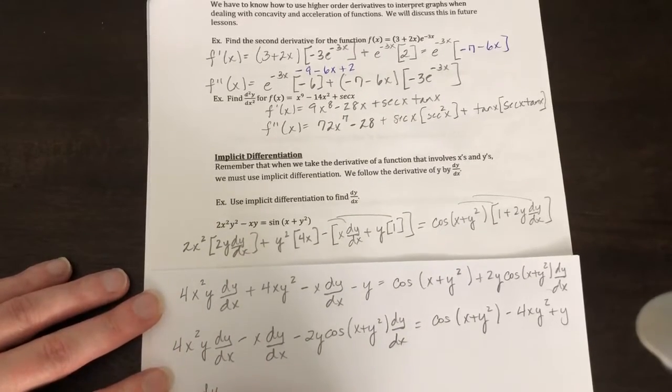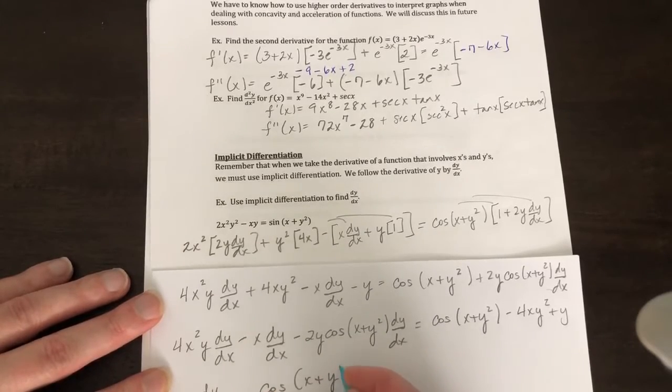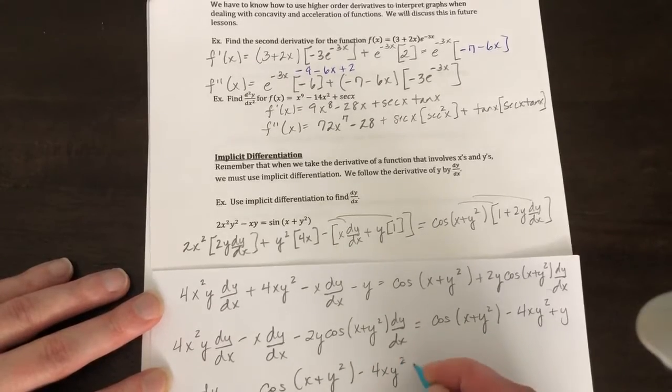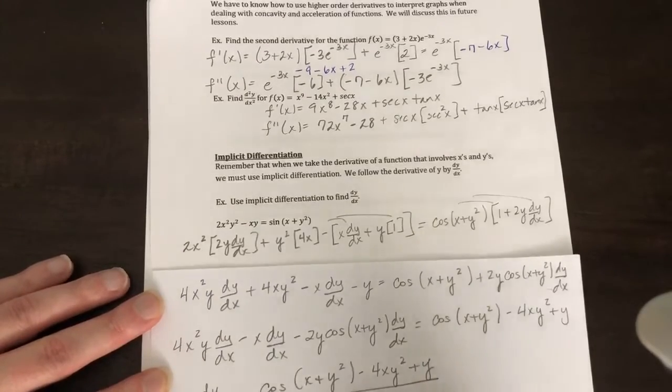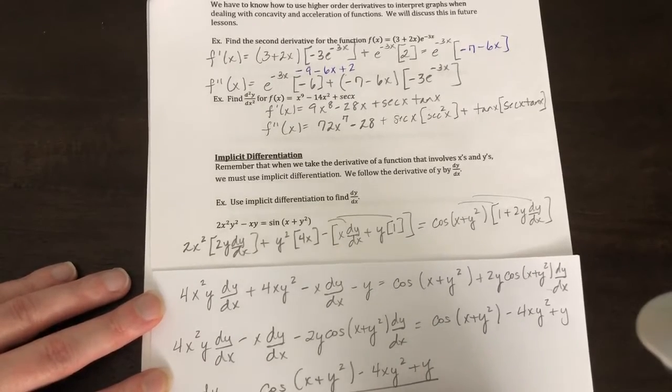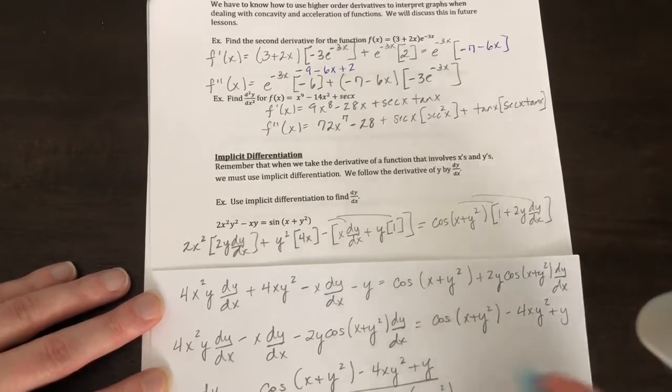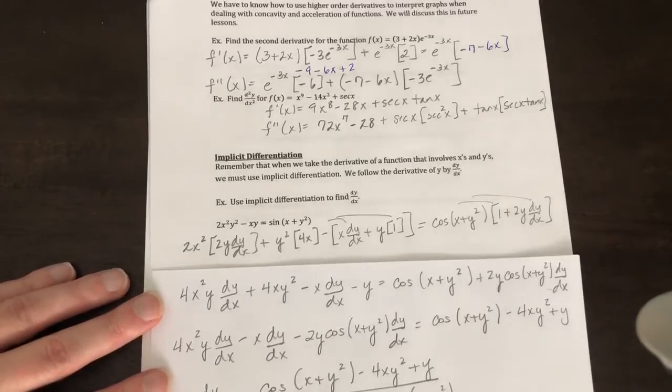So dy dx comes out to be cosine of x plus y squared minus 4x squared plus y all over 4x squared y minus x minus 2y cosine of x plus y squared. So that's a doozy of a problem right there.